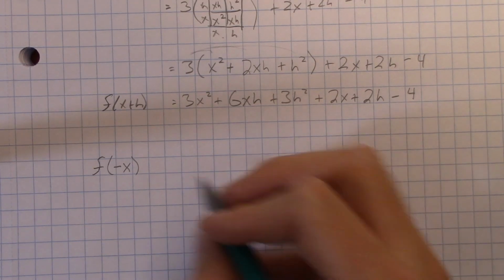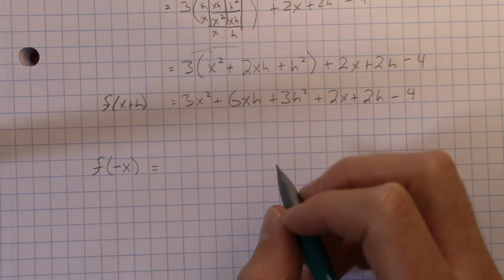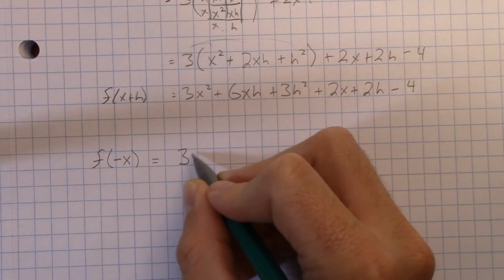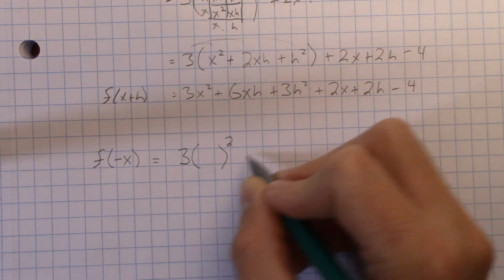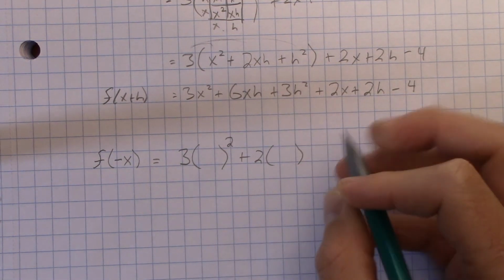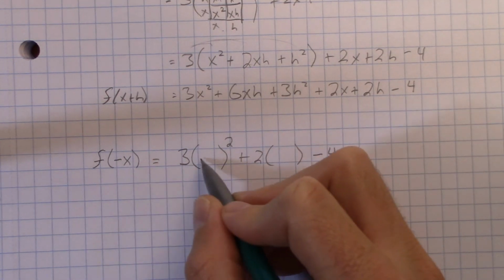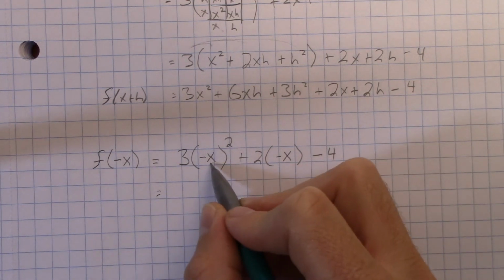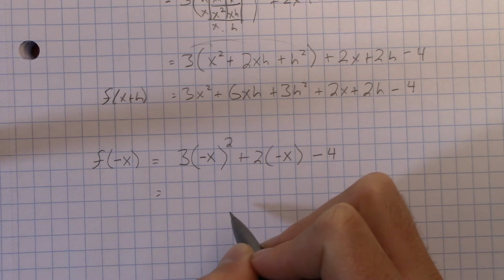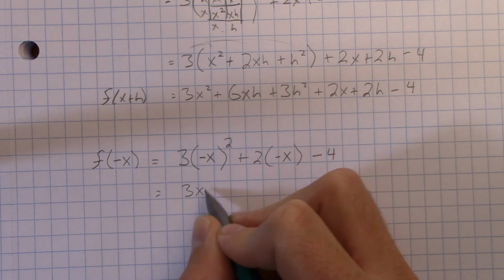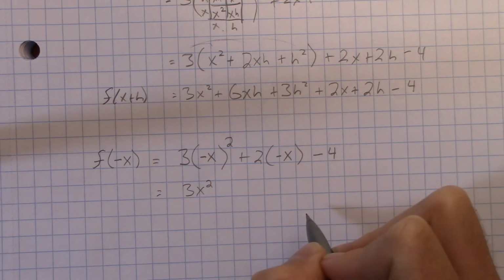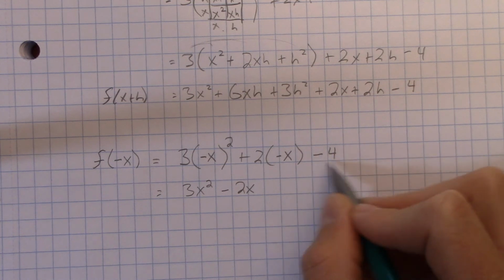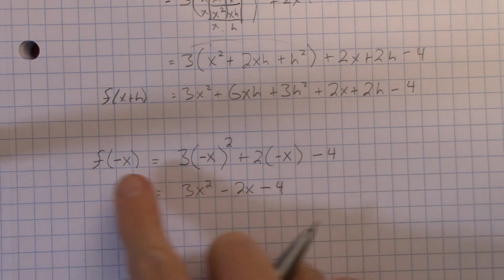Well, remember my equation originally was 3x squared plus 2x minus 4. So if I wanted to figure out what f of negative x is, what I would do is the same exact logic. Every time I see an x, I'm going to leave it blank for a second. Every time I saw an x in the original, I'm going to replace it with a negative x. So what does this become? Well, negative x squared, a negative x times a negative x is going to be a positive x squared. So this just becomes 3x squared. 2 times a negative x is negative 2x, so that's minus 2x. And then there's no substitution with the 4, so it's just still minus 4. And that's what f of negative x is.